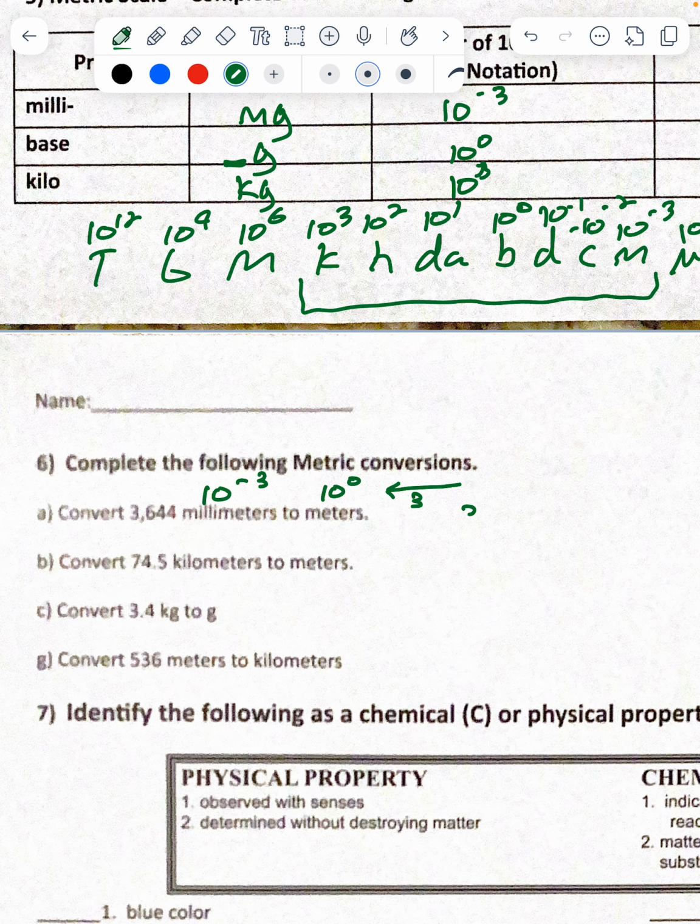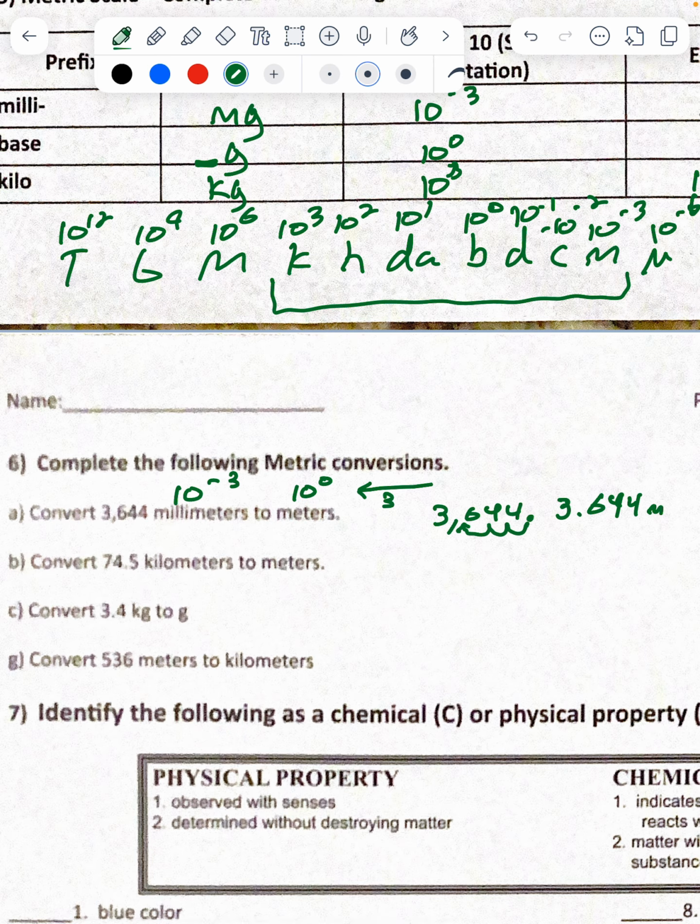So if I had 3,644, my decimal would be here, and I'll move it to the left 3 times: 1, 2, 3. That gives me 3.644 meters. That should make sense, because remember, millimeters are small. It takes 1,000 millimeters just to fit in 1 meter. So if I have 3,644, you honestly don't even need to do conversions if you know this. You would just know that you get 3.644 meters.